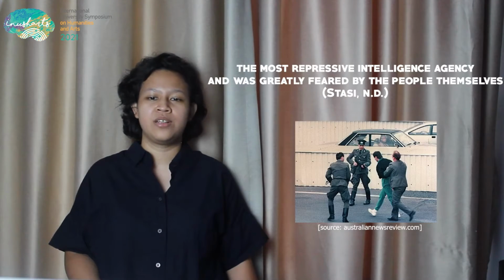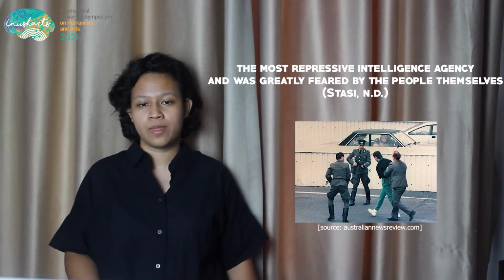Rusch's mother must instill morals as an East German citizen as early as possible in Rusch for her own safety and her family. As citizens of East Germany, they had to be careful in their actions and speech. East Germany has a state security agency called the Ministerium für Staatssicherheit, or better known as the Stasi. They had the authority to spy on every citizen of East Germany, which made the Stasi the most repressive intelligence agency and greatly feared by the people themselves.